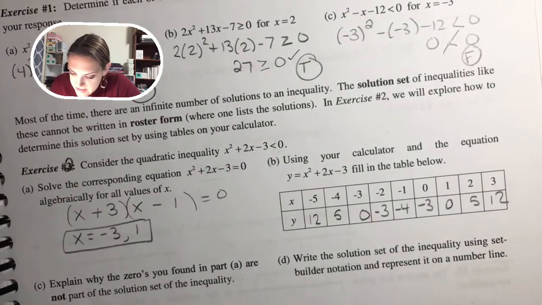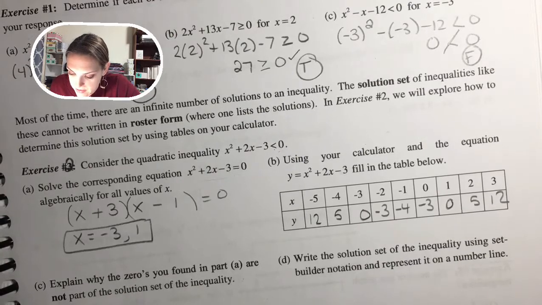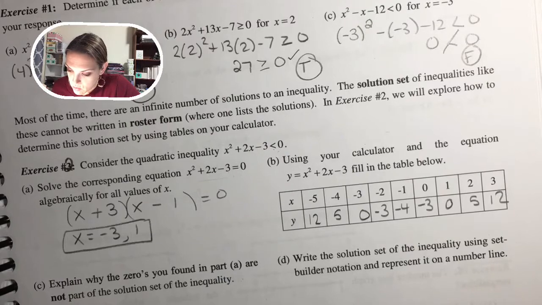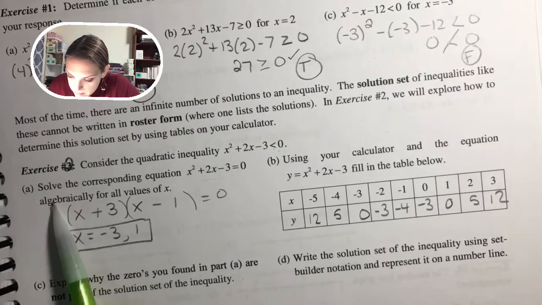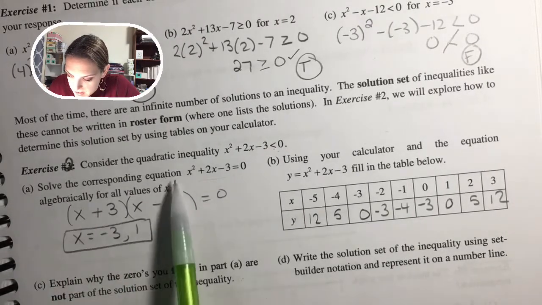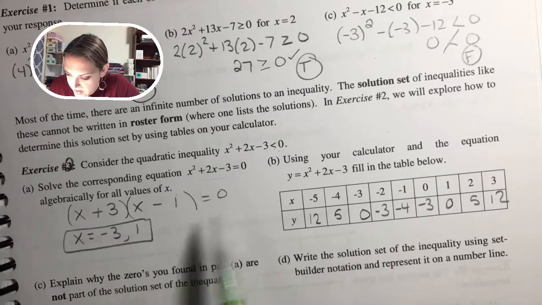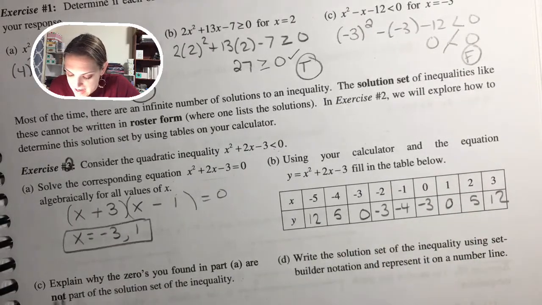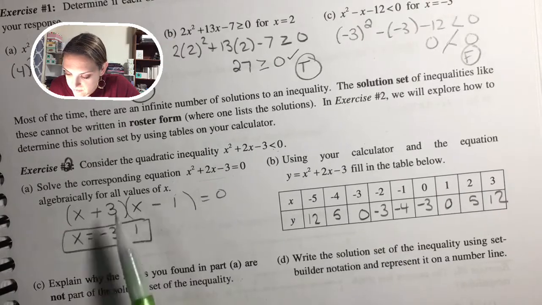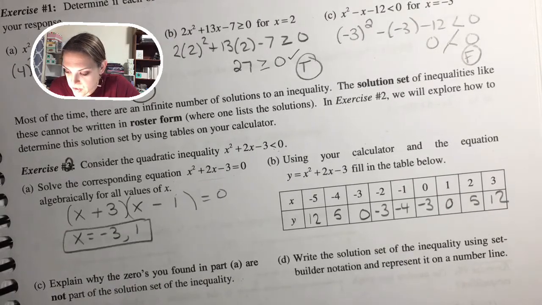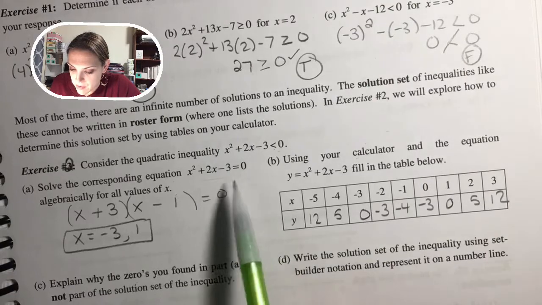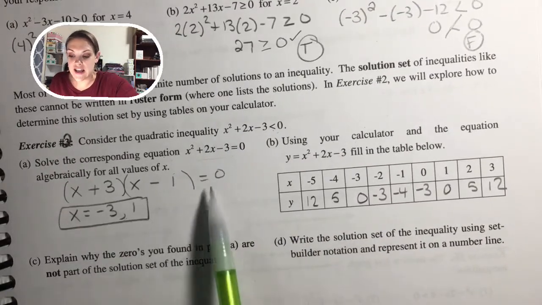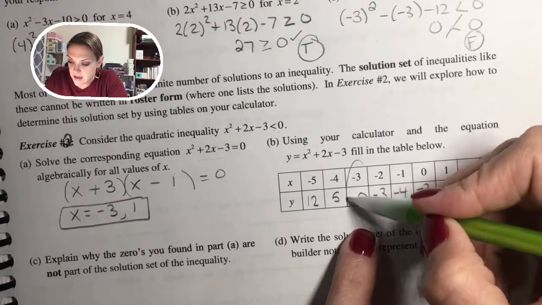So it says explain why the zeros we found in part A are not part of the solution set of the inequality. So it says to solve the corresponding equation, which we did for values of x, using our calculator and the equation, fill in the table. And now it says explain why the zeros we found in this part are not part of the solution set. So we have to remember that these numbers here give us an answer of 0, right? We see them.